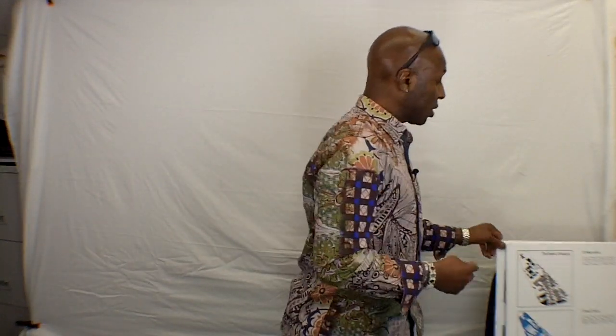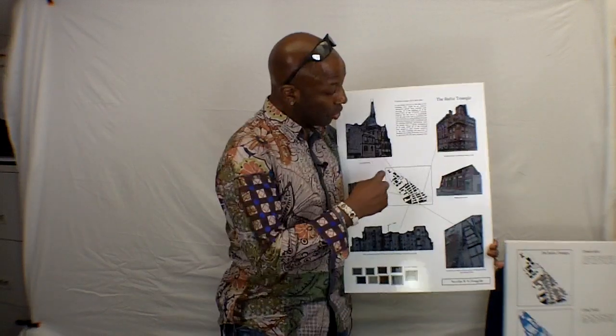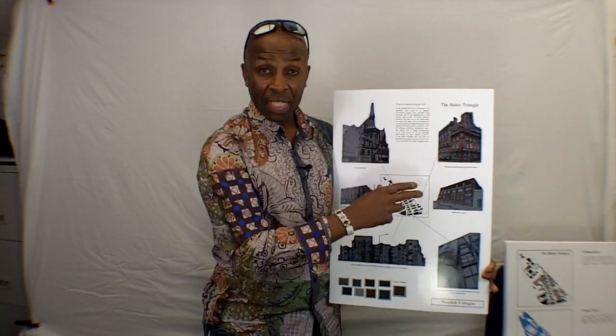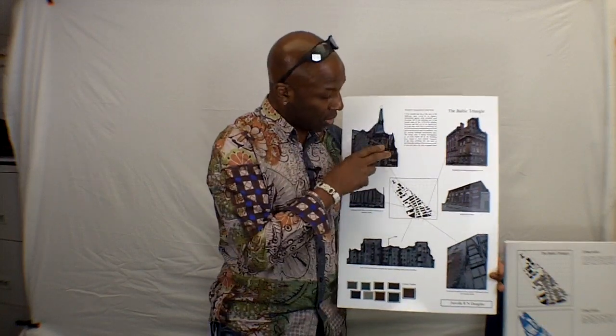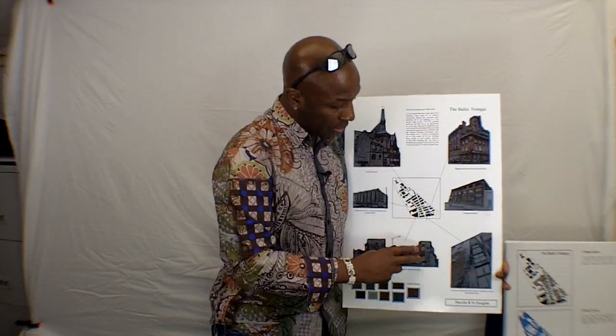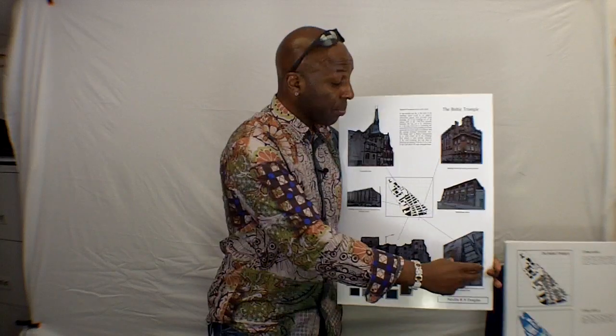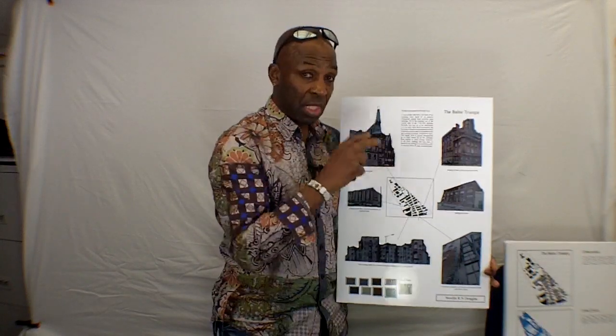So once you've decided on the site, what you need to do is go to the site and visit it. Like I said before, you need to look at the architectural features. So this is the site itself. This is the area of the site, and it's called the Baltic Triangle, actually. So this is in Liverpool. We looked at the architectural styles. We looked at the different types of buildings and the different buildings which are being used at the moment, and that's what you need to do.